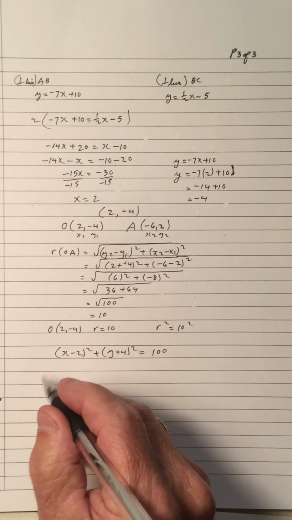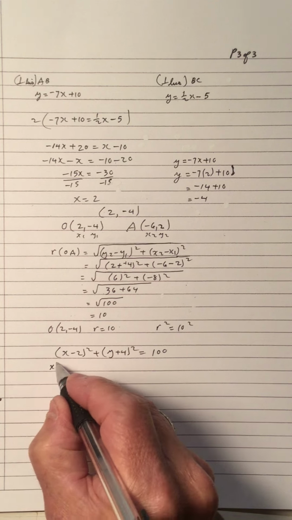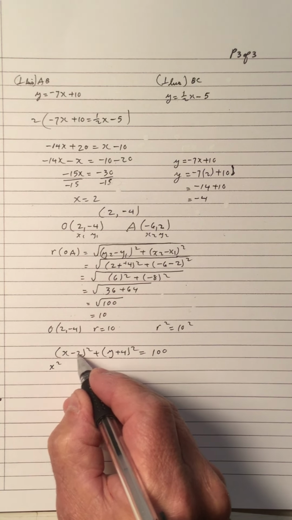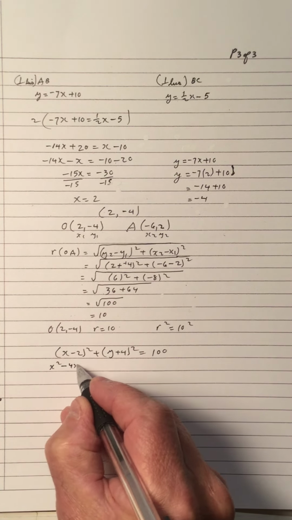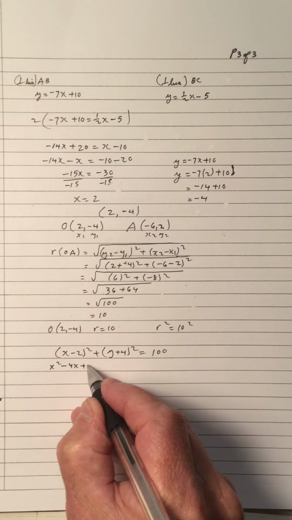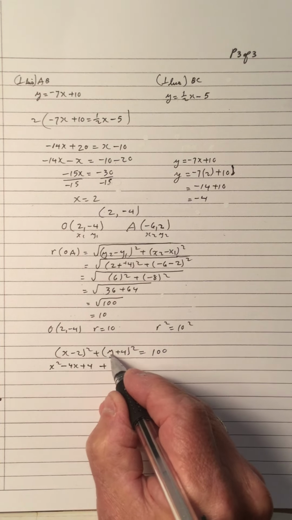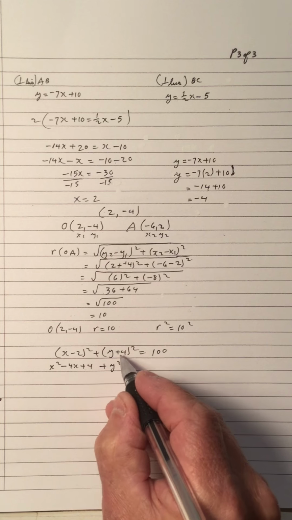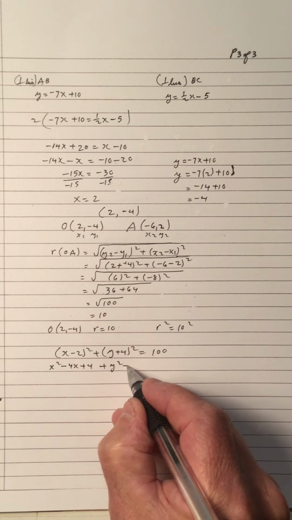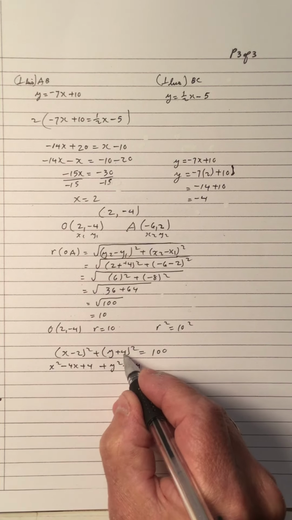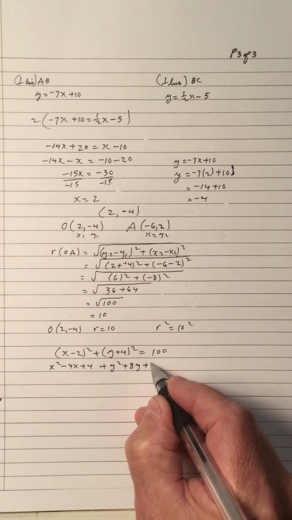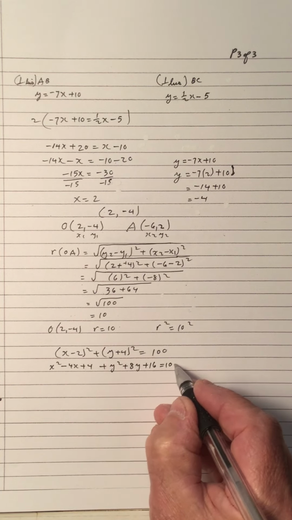So we'll square these out. X squared, product is negative 2x, doubled is negative 4x. Negative 2 squared is 4. Take the y and square it. Product is 4y, doubled is 8y. And plus 4 squared is 16 equals 100.